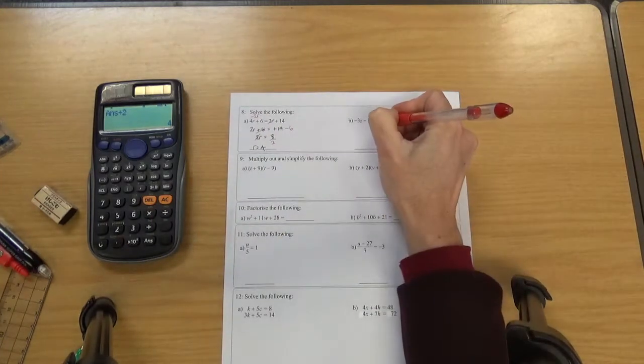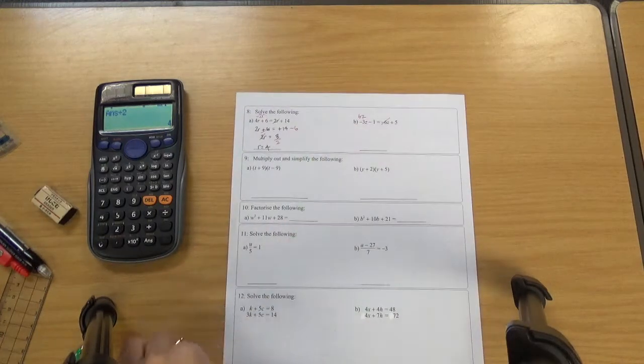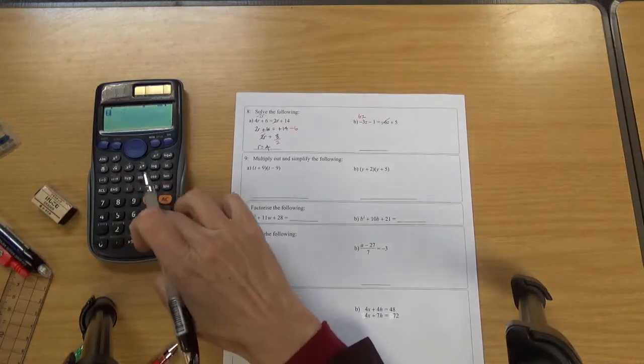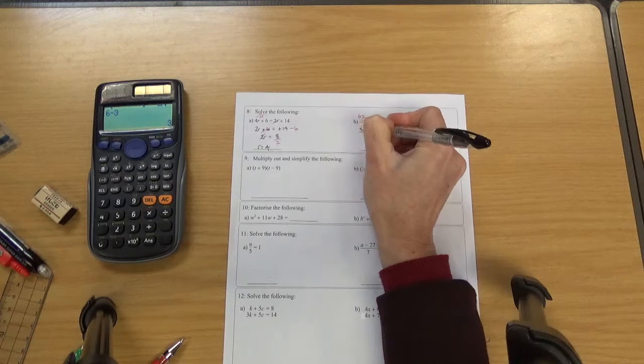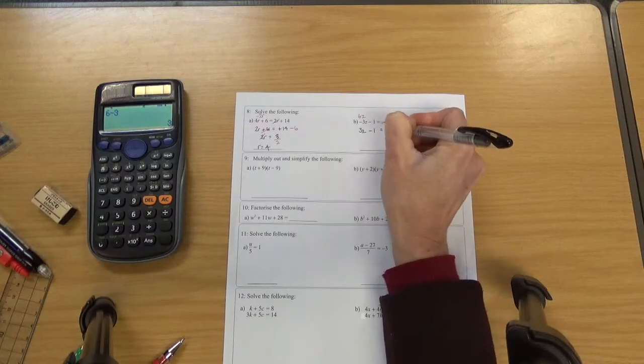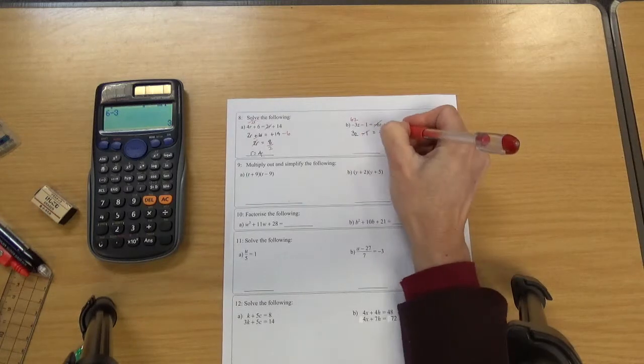Let's move the 6z, so instead of being negative 6z, it's going to become positive 6z. 6z subtract 3z is 3z. Still have negative 1, still have positive 5. The opposite of subtract 1 is add 1.